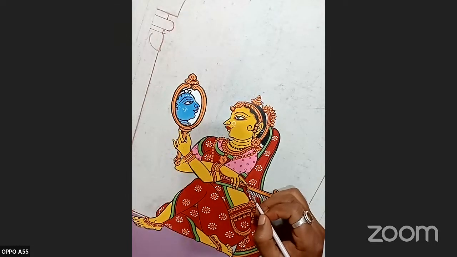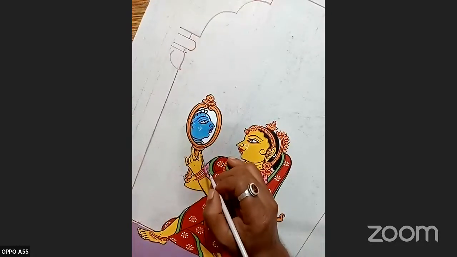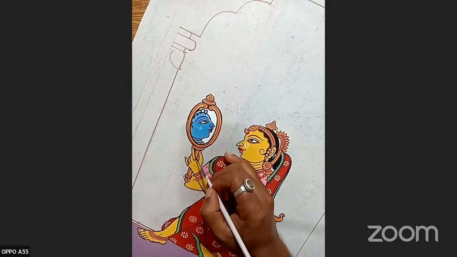It's giving more effect on the hands and everything, so that you have the mehndi part of that hand through red.